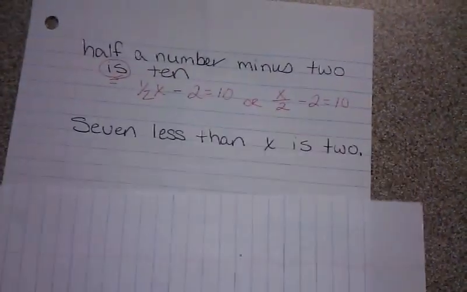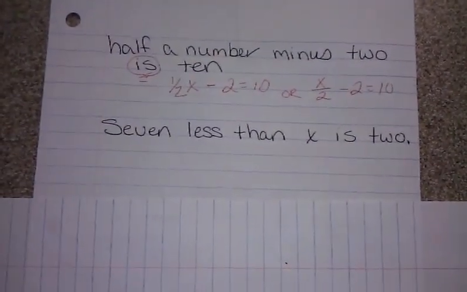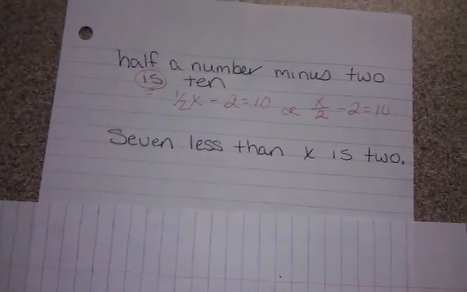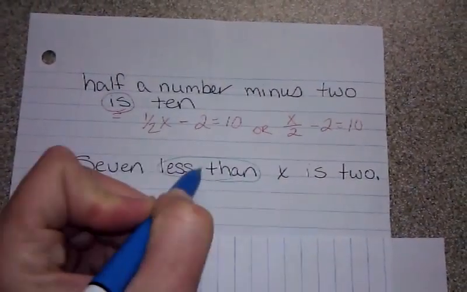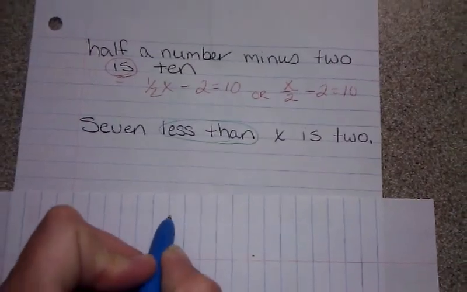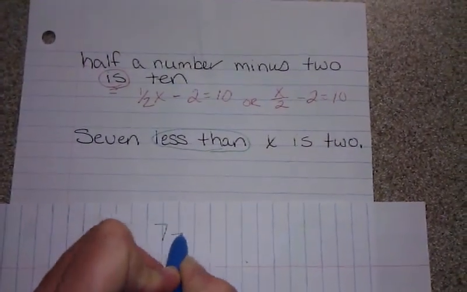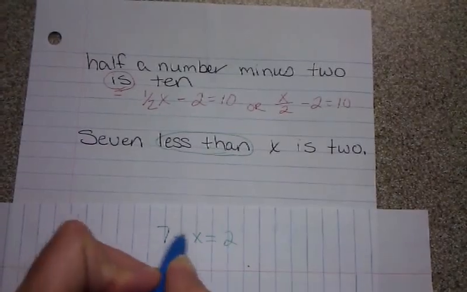The next one, pause the video, come back and see how you did. 7 less than. This phrase right here, less than, that's actually special. Here's what people sometimes write, 7 less than x is 2. This is not correct.